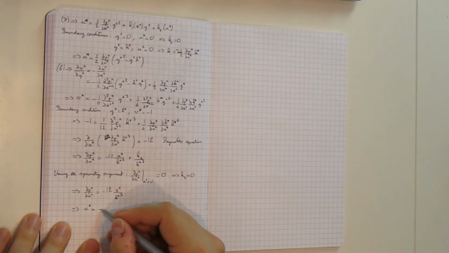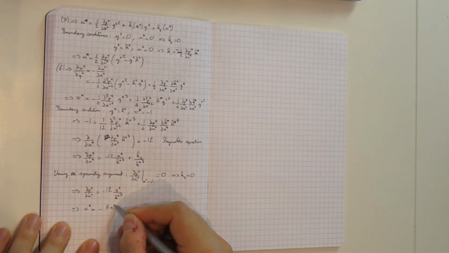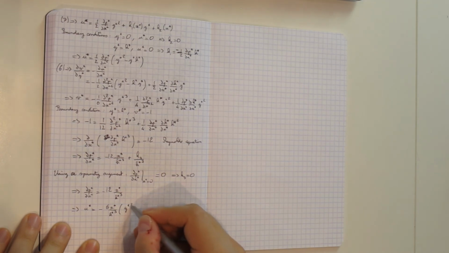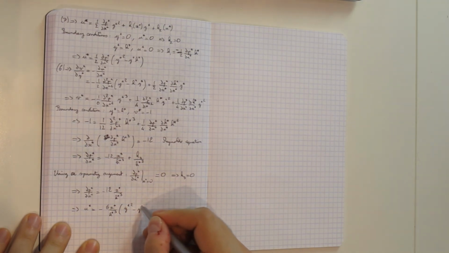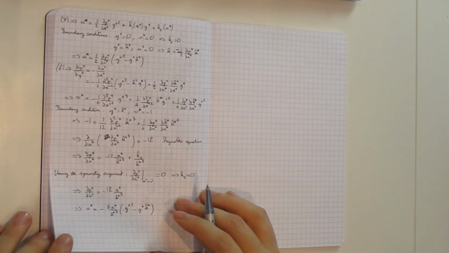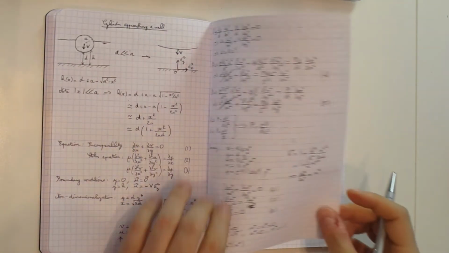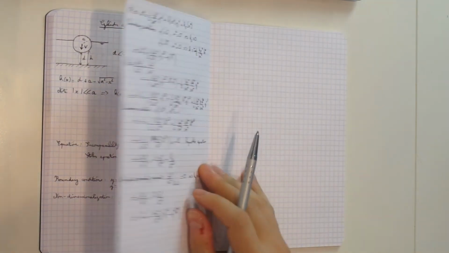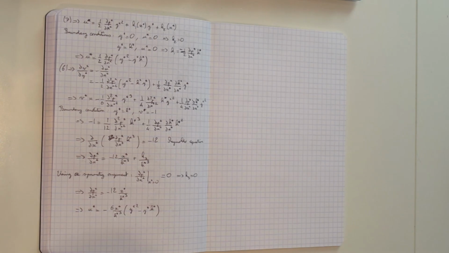And it is minus 6h x star over h star cubed, times y star squared minus y star h star. And if you want at this stage, you can replace h star by this expression here, or you can reconvert these quantities into dimensional quantities. I'm not going to do this to not complicate the expressions.